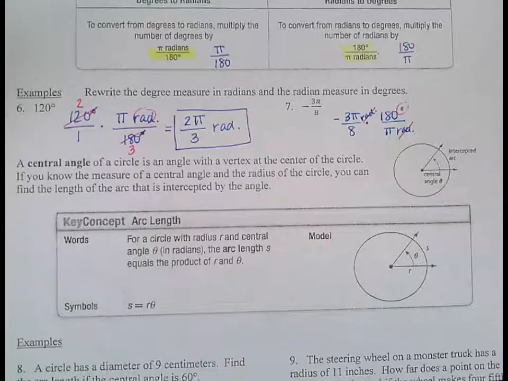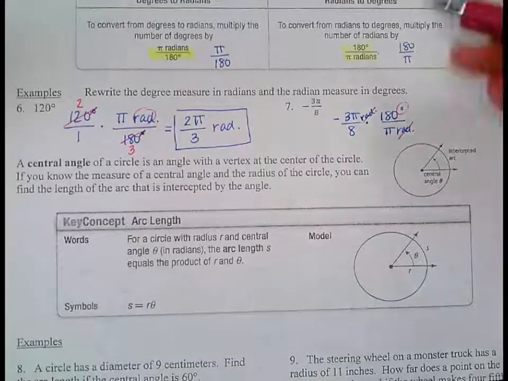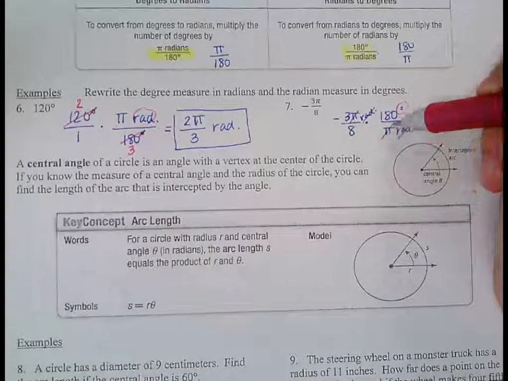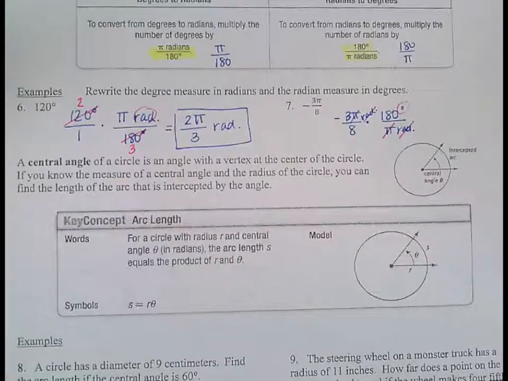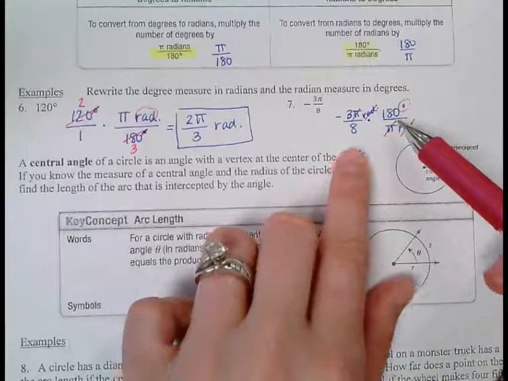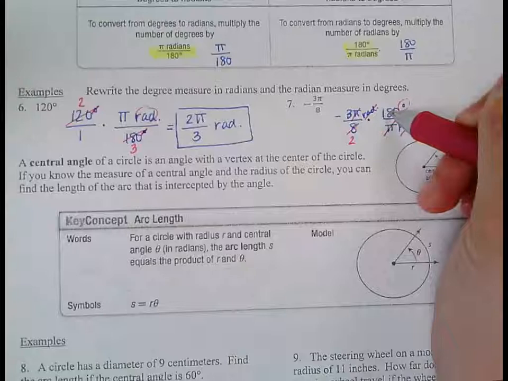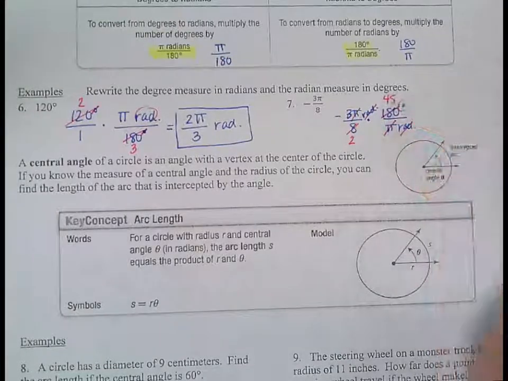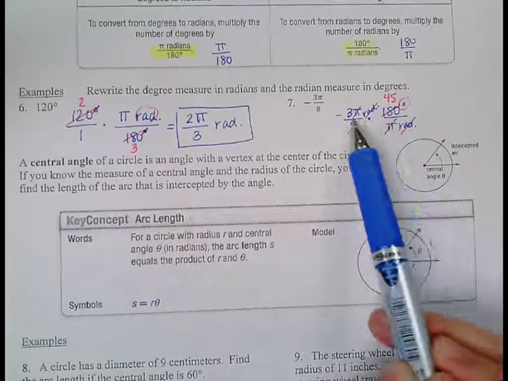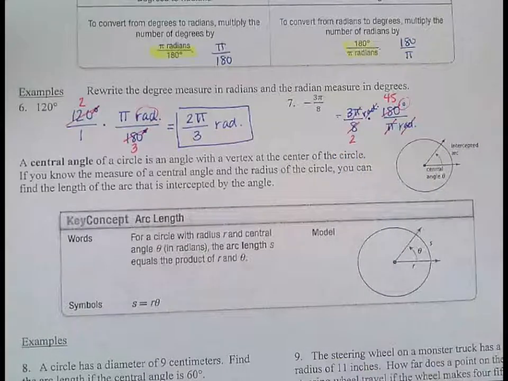So that's why, again, the conversion is the way that it is. And then we can cross simplify here as well. So the pi's cancel out. And then we could also simplify the 8 and the 180 and divide them both by 4. So the 8 divided by 4 would be a 2. 180 divided by 4 is 45. And then if we multiply across, because that's as much cross-simplifying as we can do, we have negative 3 times 45.